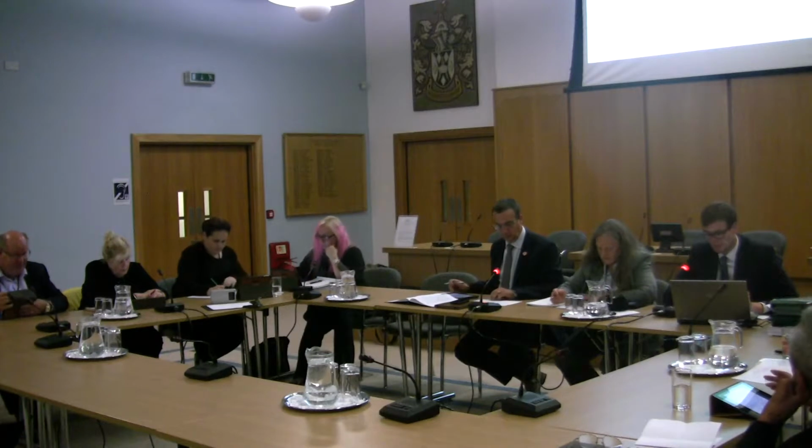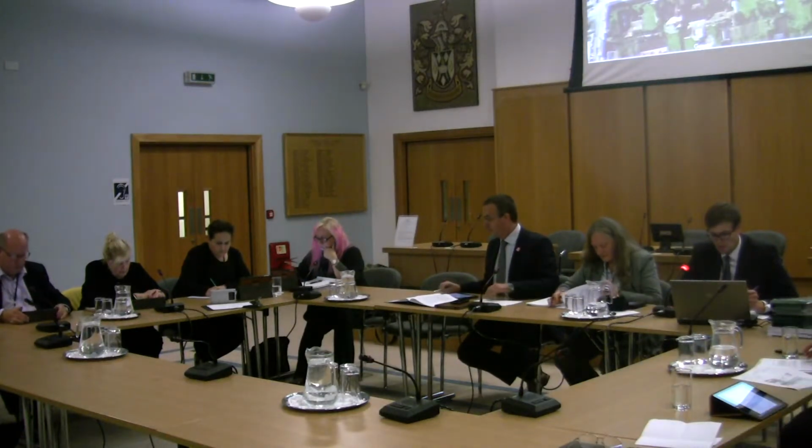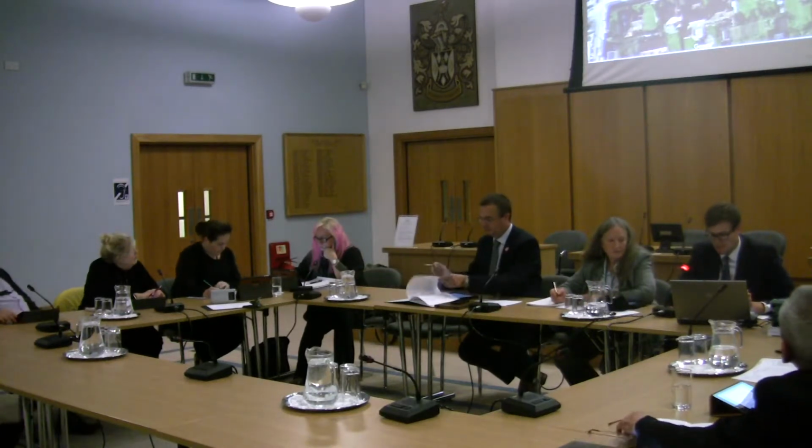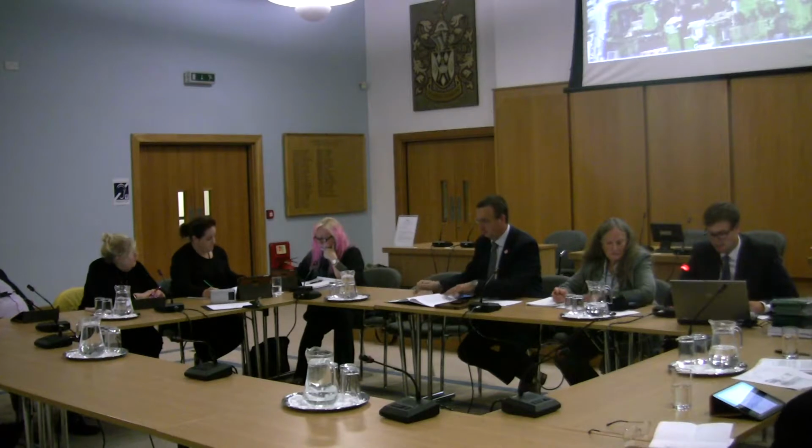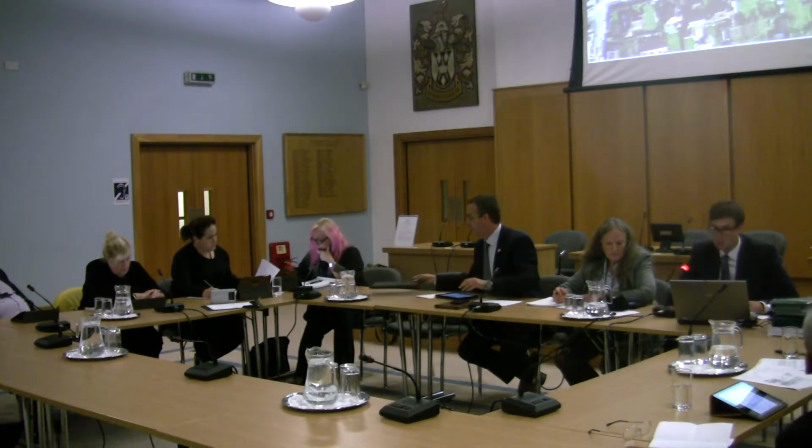Okay, if we can move to item 7 on the agenda, that is number 3, Watlington Road. If I could ask Mark to make the presentation, please. Thank you. This application seeks planning permission for a new dwelling in the garden at 3 Watlington Road. The site is shown starred on this slide. The site is located within the conservation area, as are the other properties shown here along Watlington Road.